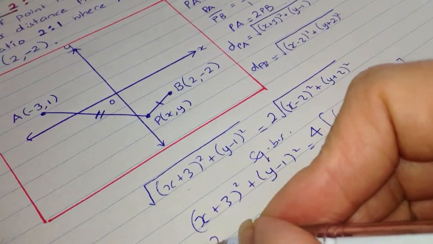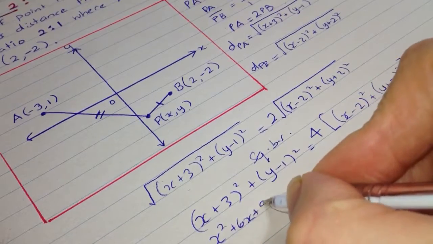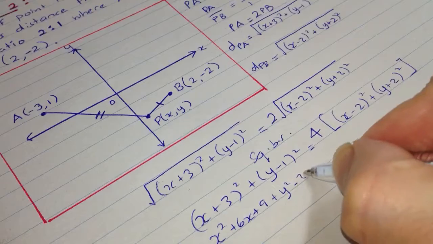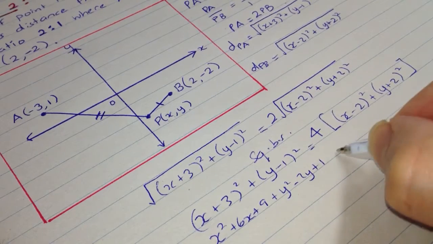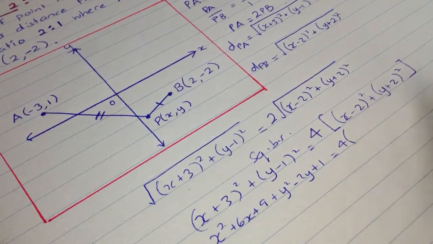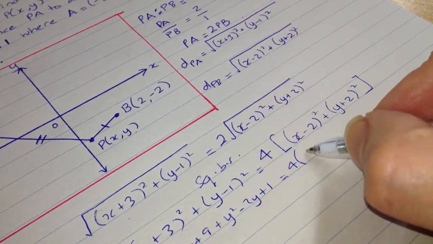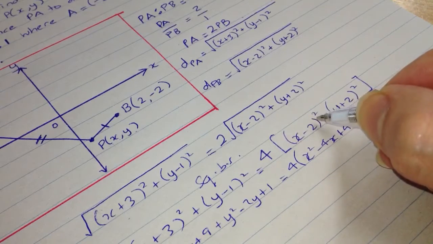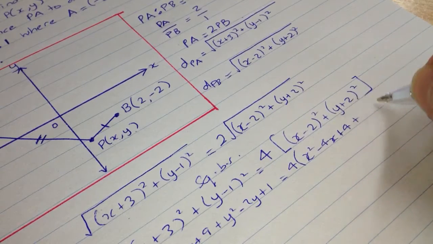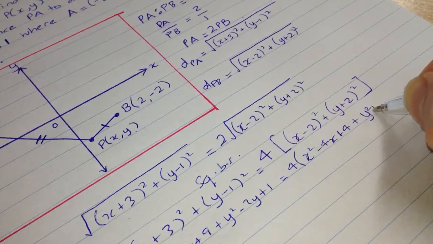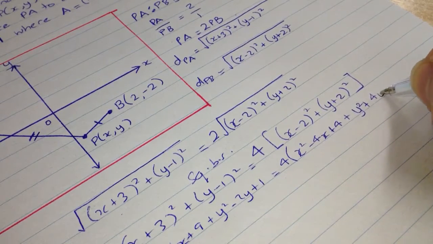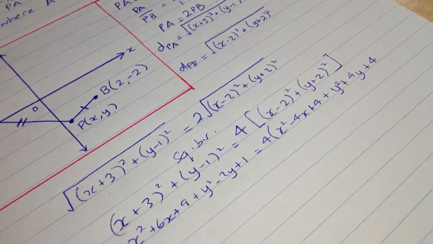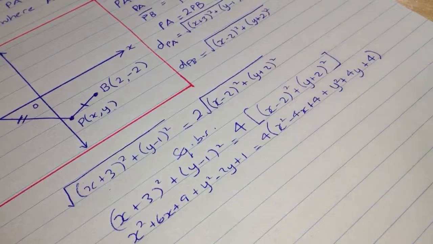So we got x squared plus 6x plus 9, that's what that becomes, and this one will become y squared minus 2y plus 1. Okay, equals 4. Let's change to small brackets because we can expand now. So x squared minus 4x plus 4 is what that becomes, and y plus 2 squared is y squared plus 4y plus 4. Okay, all right, close the brackets of course.